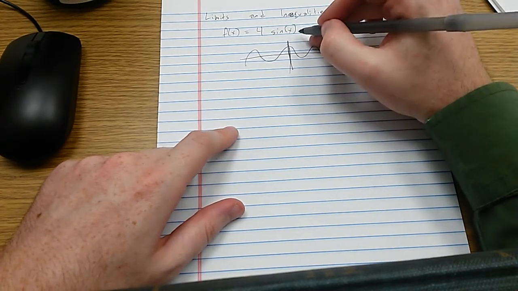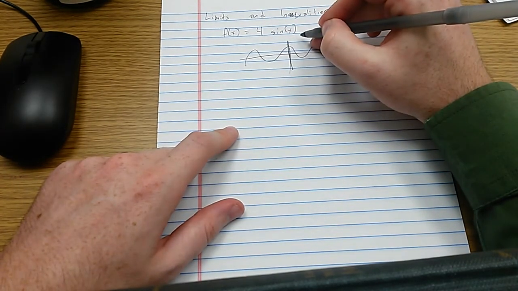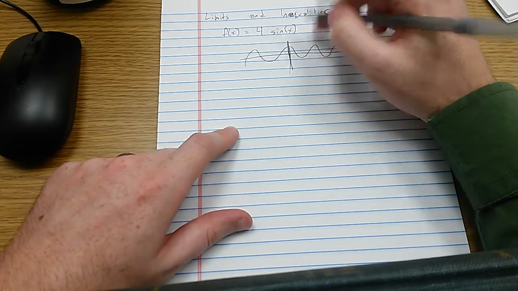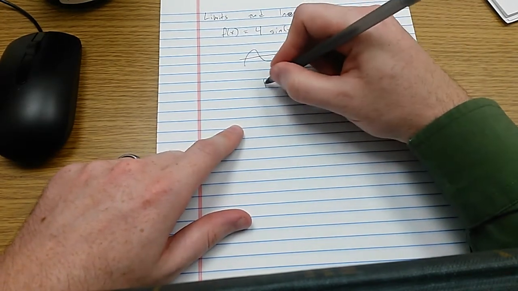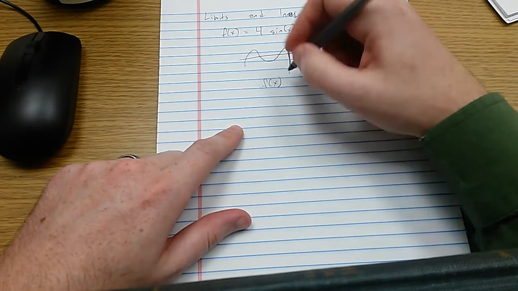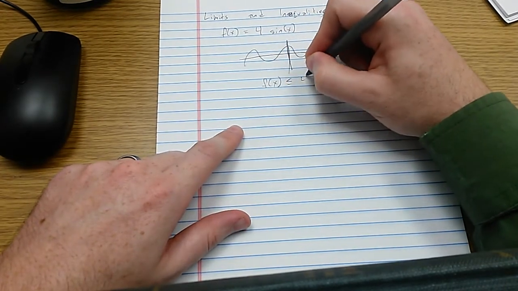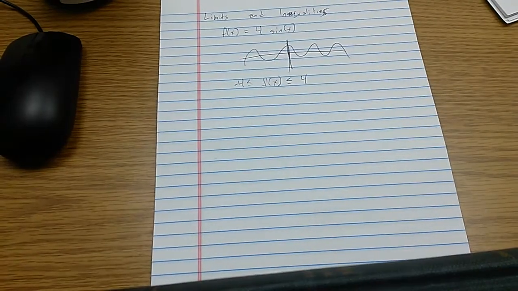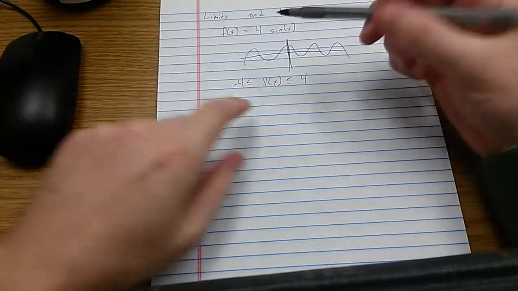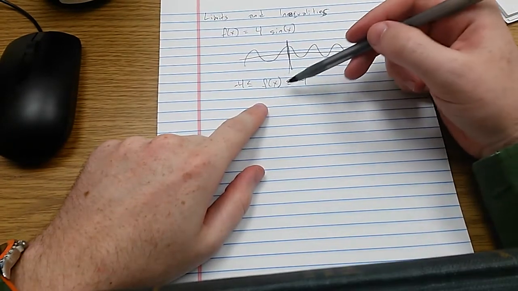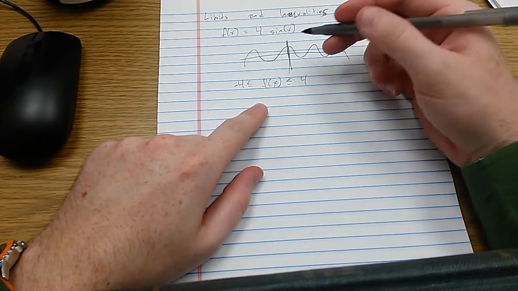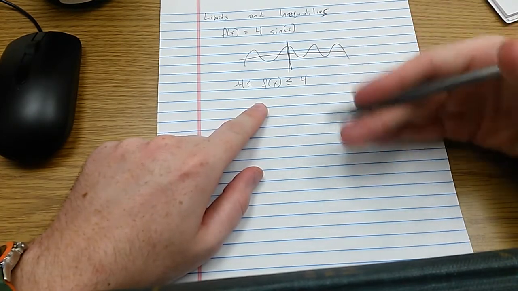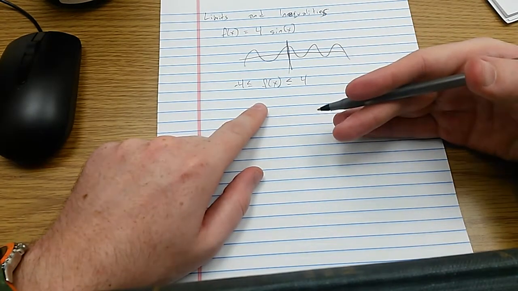I know that the sine function is always going to be between -1 and +1. So my function, f of x, is always going to be between -4 and +4. If I'm going to take a limit of this function, well, it's the sine function, so I know I can use my direct substitution rule.